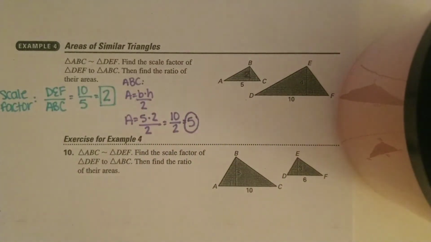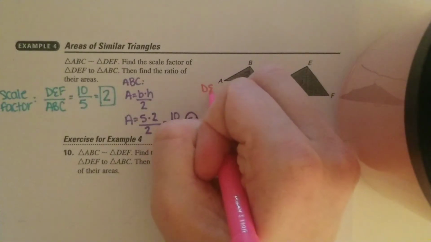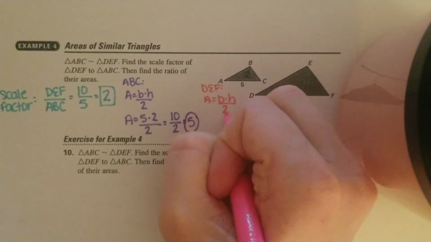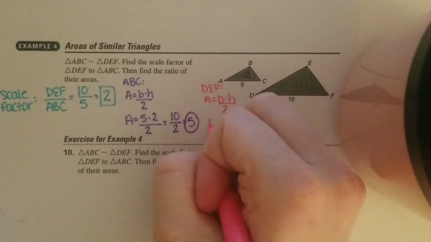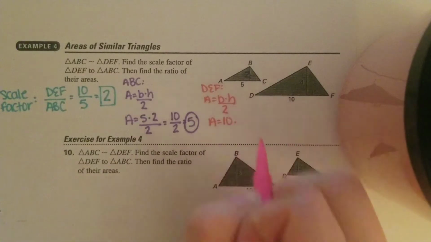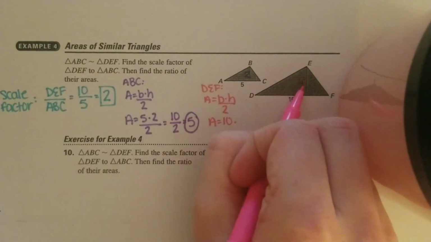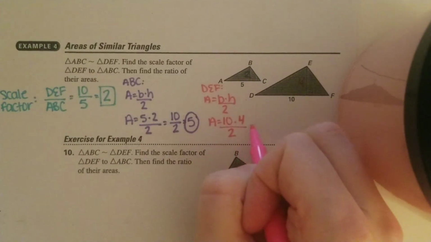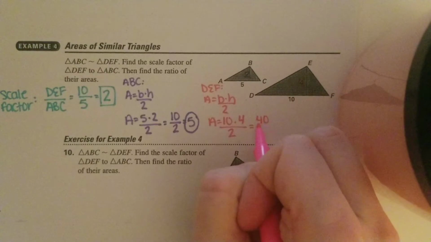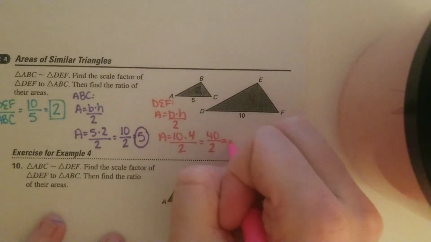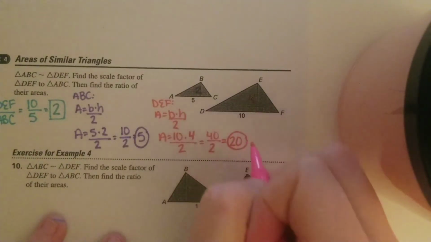Now we got to find the area for DEF. So same formula, A equals base times height divided by 2. Our area is going to equal our base, which is 10, times our height, which again is hard to see, but is 4. So 10 times 4 over 2. 10 times 4 is 40 over 2. 40 divided by 2 is 20.